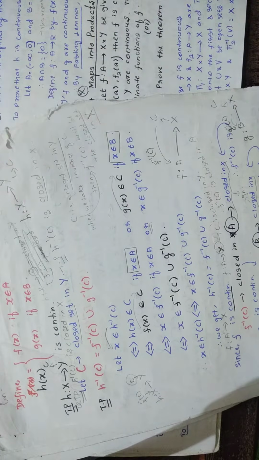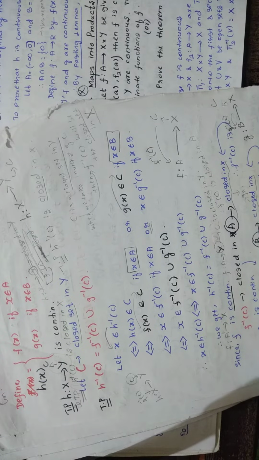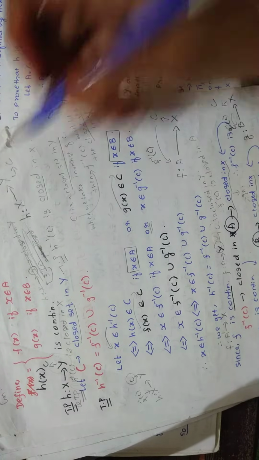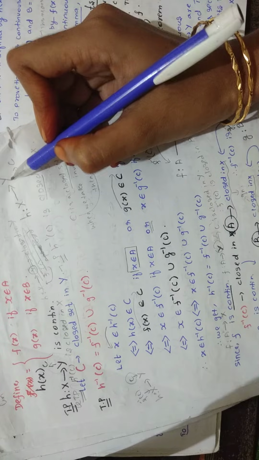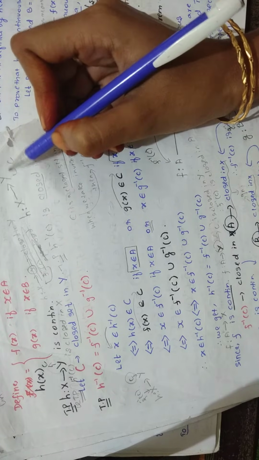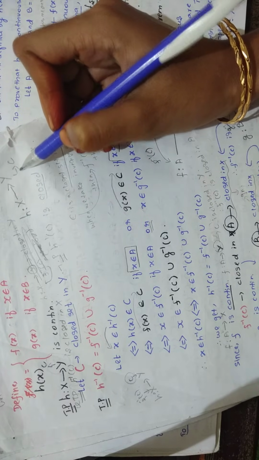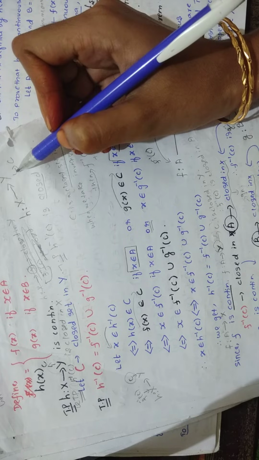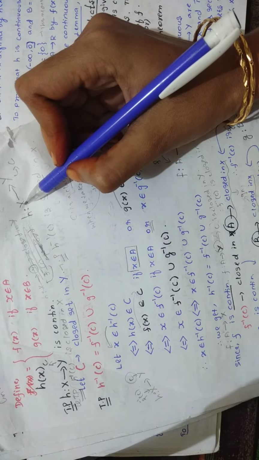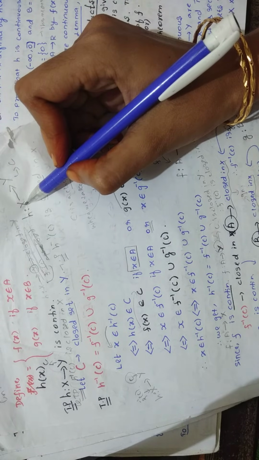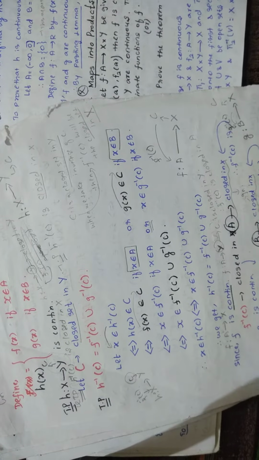That is the general idea. Here you are taking a closed set from this Y, that is C, and you will say the inverse of this closed set is closed in X. That is what you will do at the end of this proof.